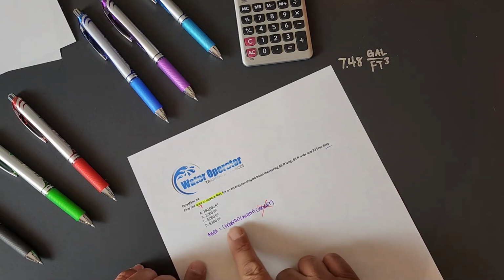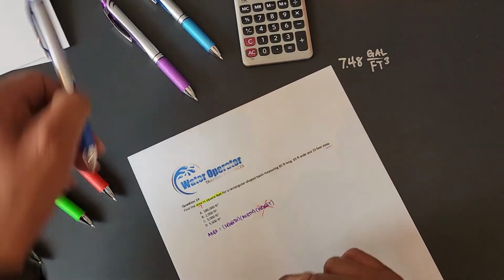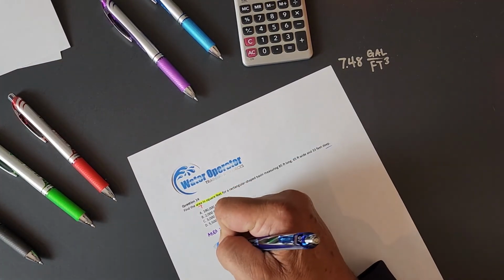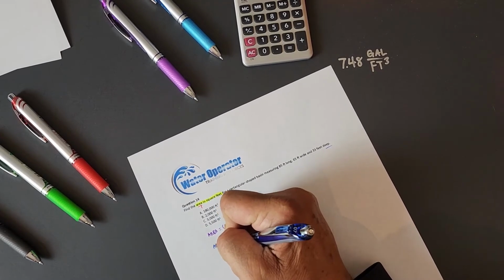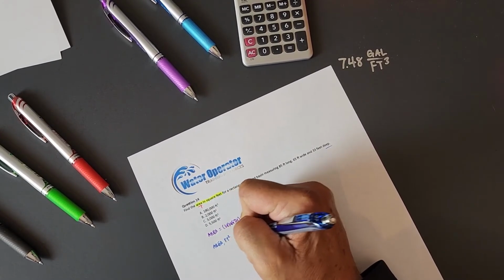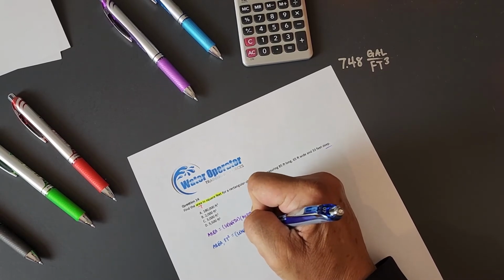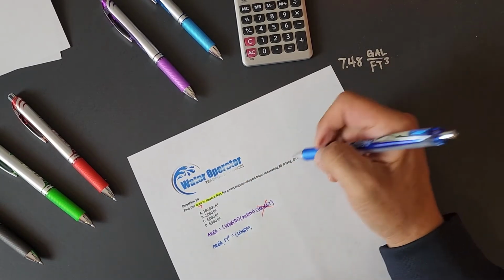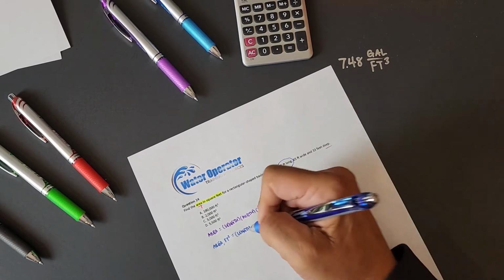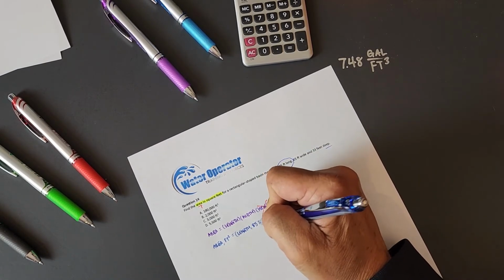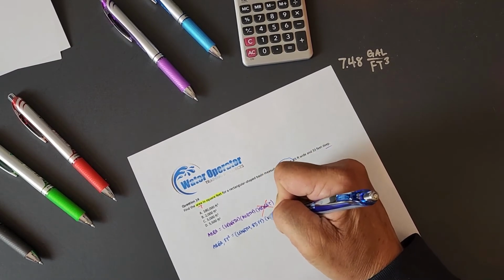We have area equals length times width. We'll rewrite the equation with the proper factors. We want area, and it'll be in square feet. We want the length. The length is 85 feet. We want the width.